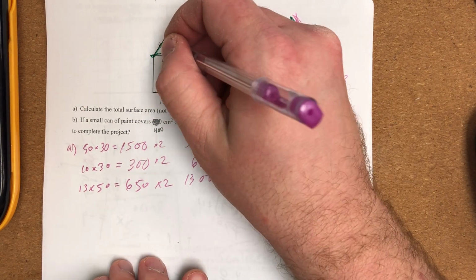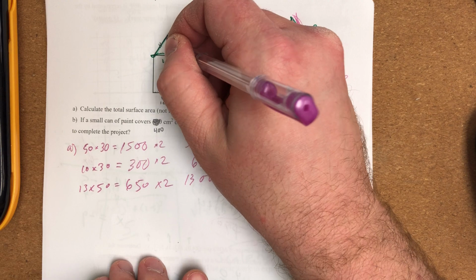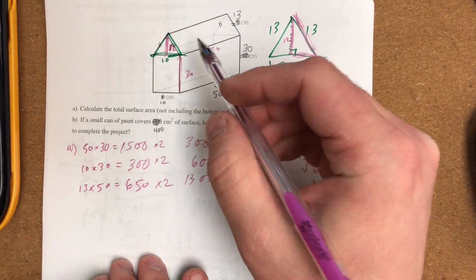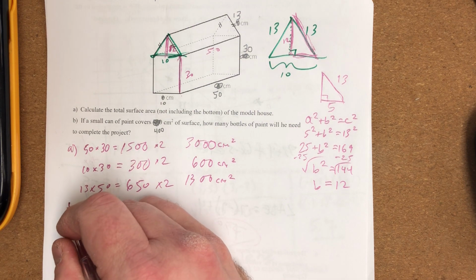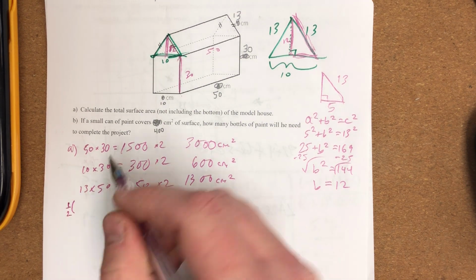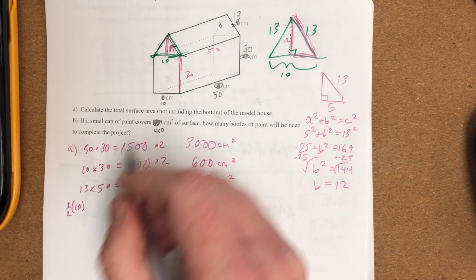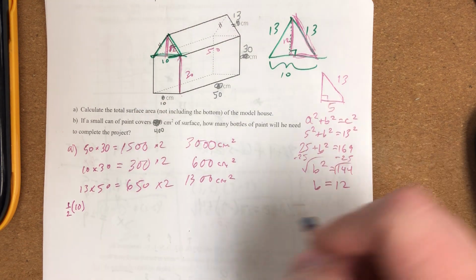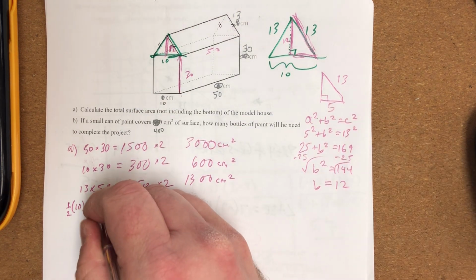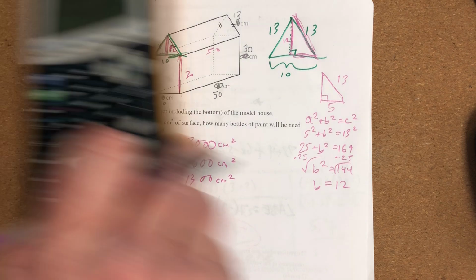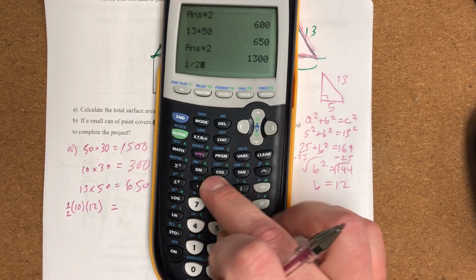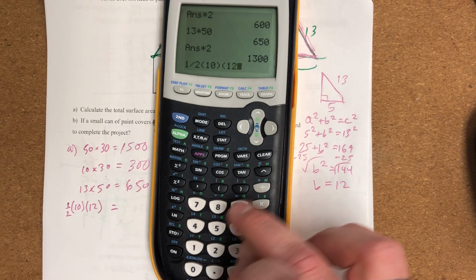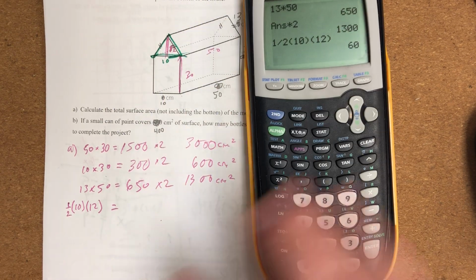So then I know the height of this piece here is 12. So the area of this triangle is going to be 1/2 times its base, which is 10, times its height, which is 12. I got 60.